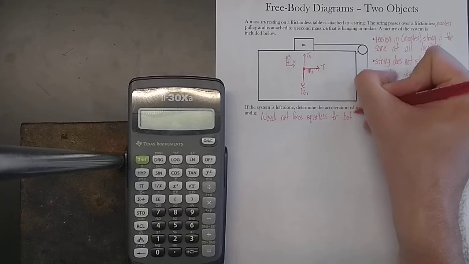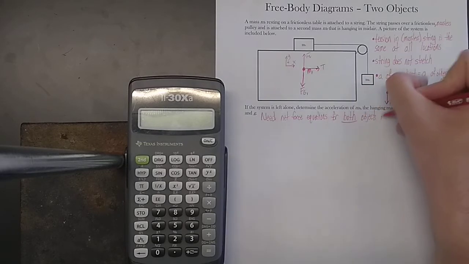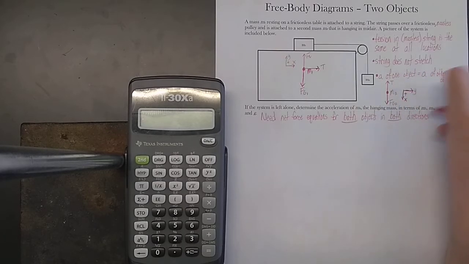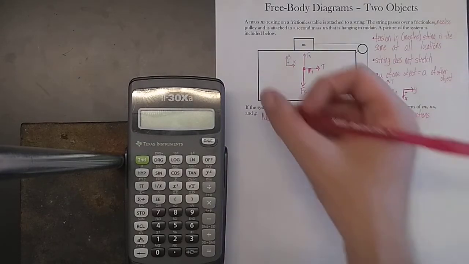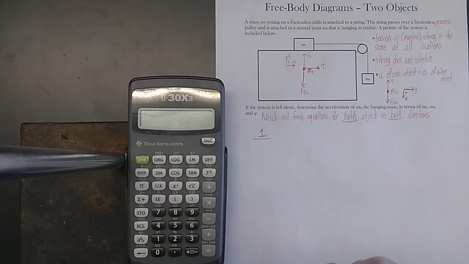So I'm going to separate them. We're going to go with object number 1 over here.